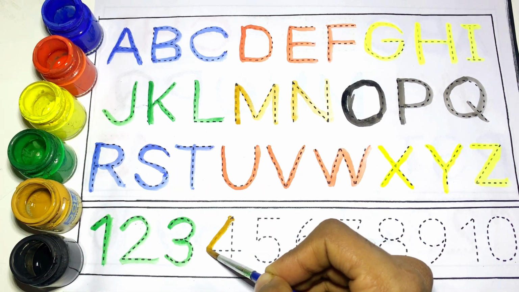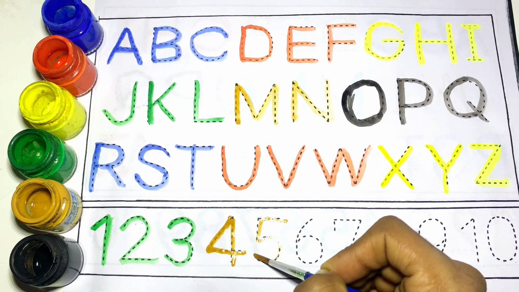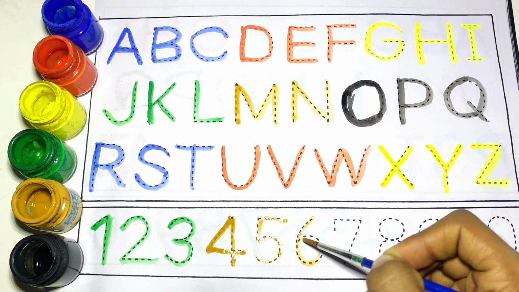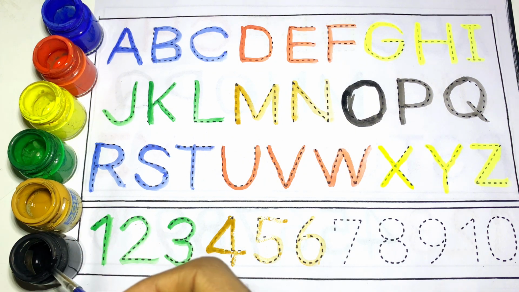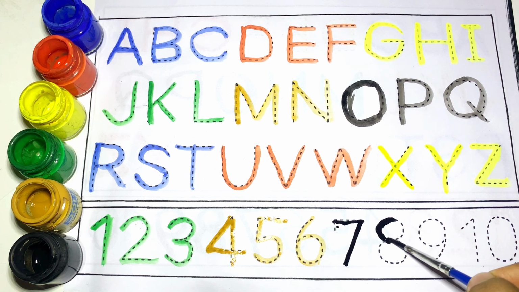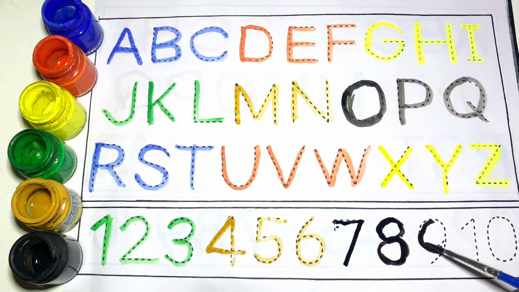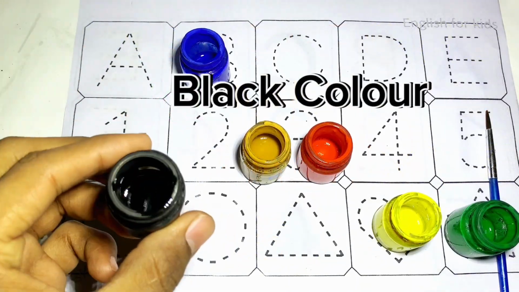5. The number 5. 6. The number 6. Kids, then 7. The number 7, and use black color. 8. The number 8. 9. The number 9. 10. The number 10.